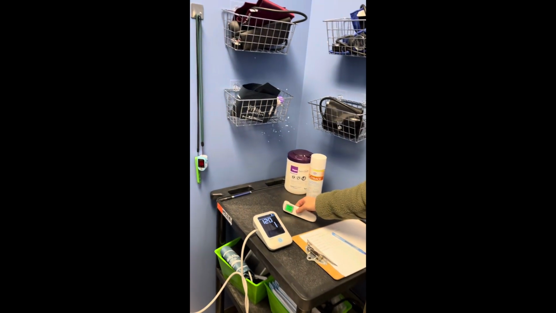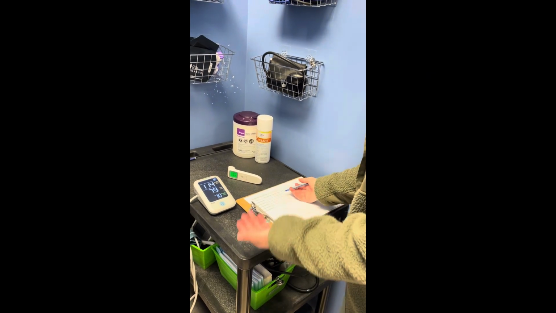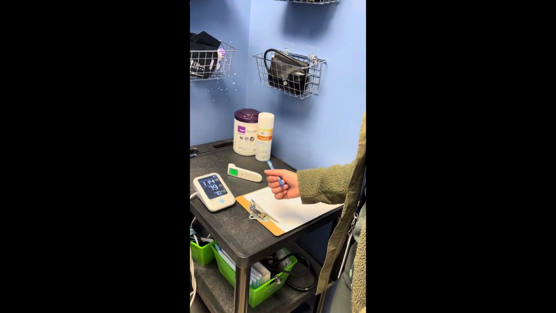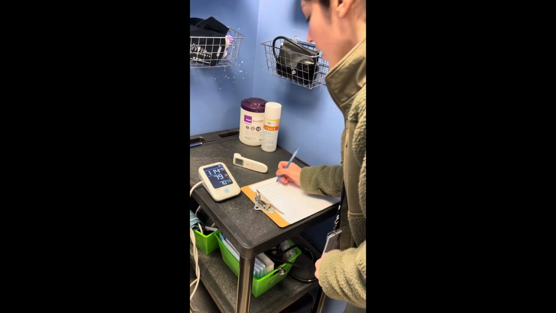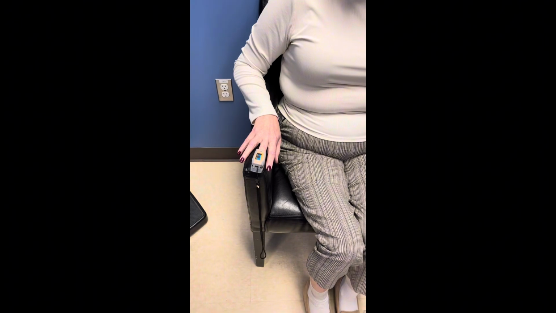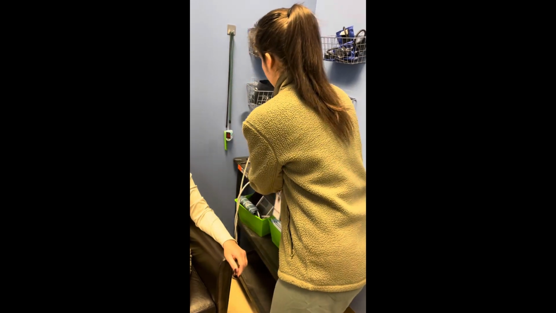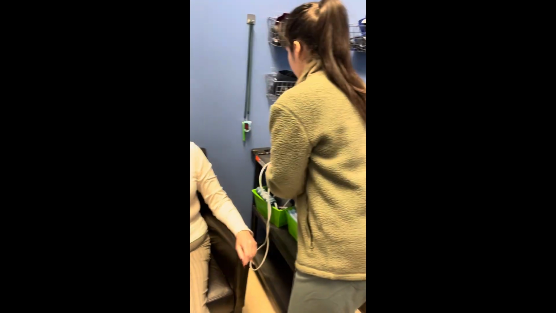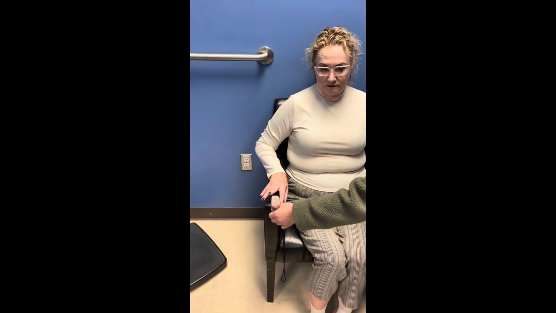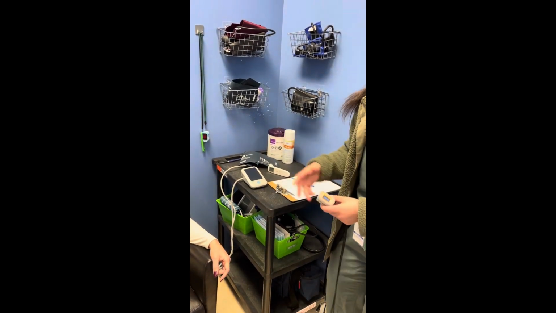And then as you're doing all of this, you can be documenting on your sheet here what vital measurements you're getting. So I would document it on here. And then once you get all of these documented, you can go ahead and take the blood pressure cuff off and take the pulse ox off as well. Also note that there are wipes here to sanitize after you're using these, okay?